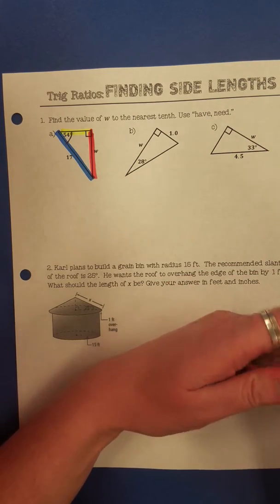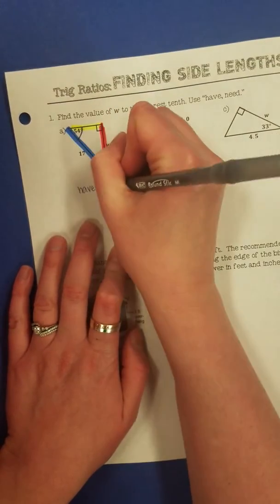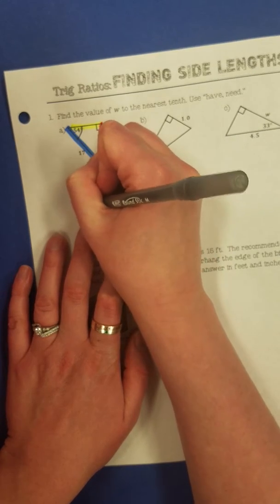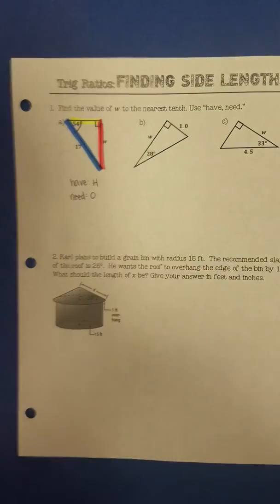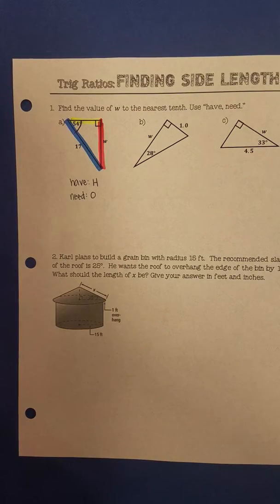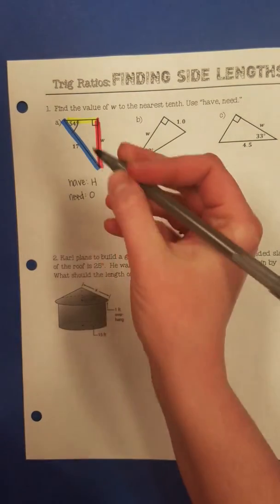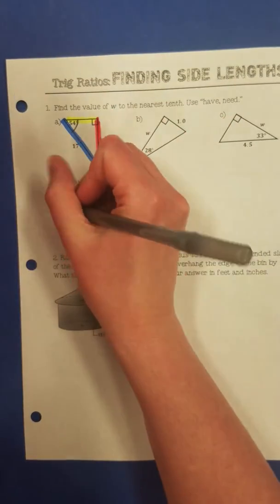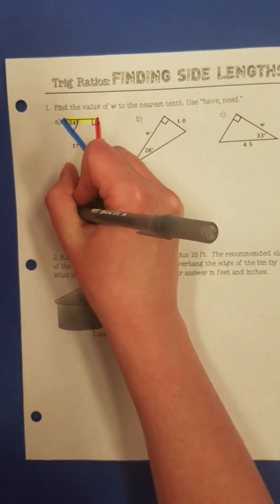Okay. We have the hypotenuse. We need the opposite. Now we think through our SOHCAHTOA and we figure out which trig ratio has hypotenuse and opposite in it. That is sine. Hopefully you figured that out. Sine has opposite and hypotenuse. So what we're finding is the sine of 54 degrees. So that's going to be written like this.